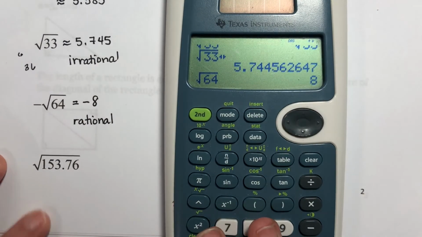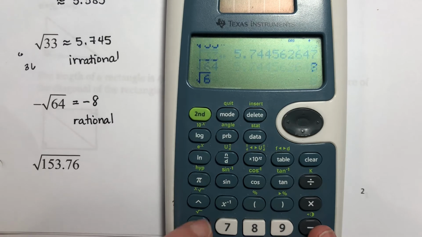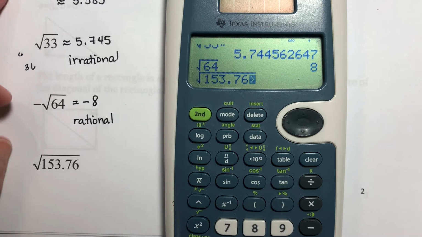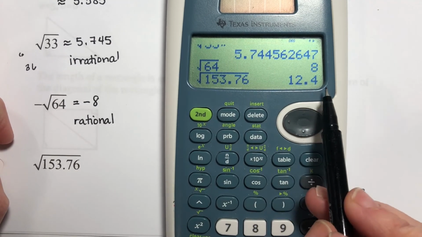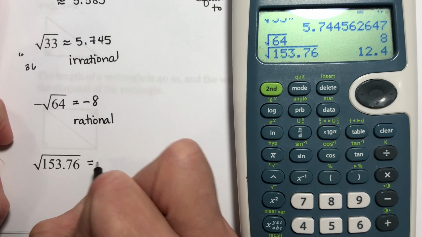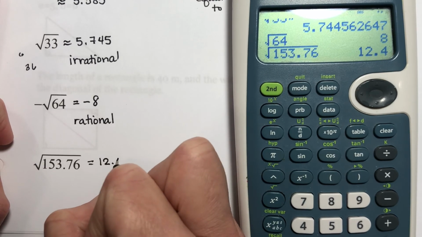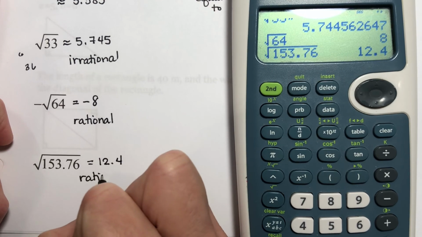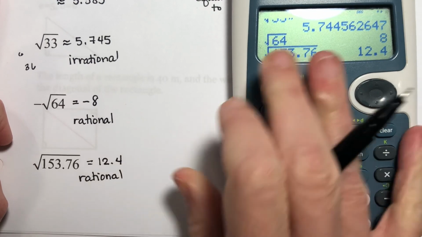Okay, so let's find the square root of 153.76. And at first I see a decimal there, and I think it's going to be a big ugly decimal, but I get precisely 12.4. This is a nice number. It ends. If a decimal ends, it is rational. This answer is exactly 12.4, and it is a rational answer.